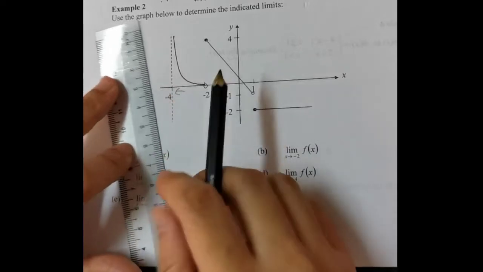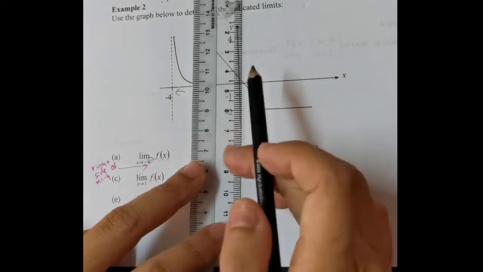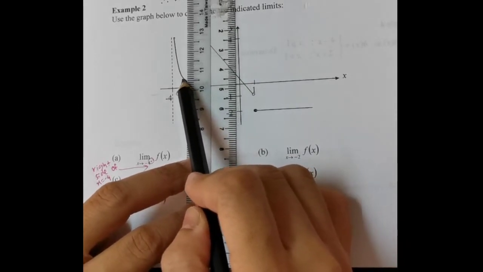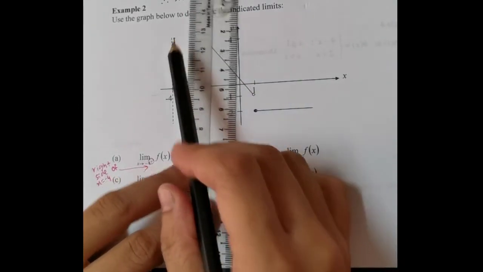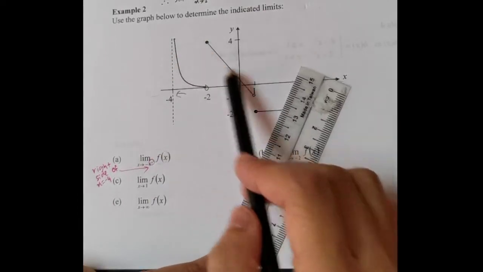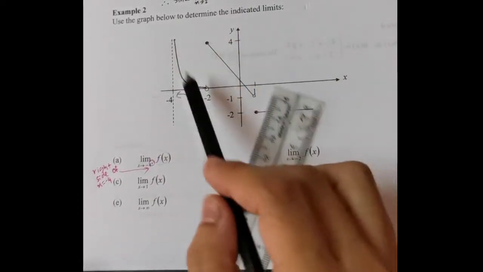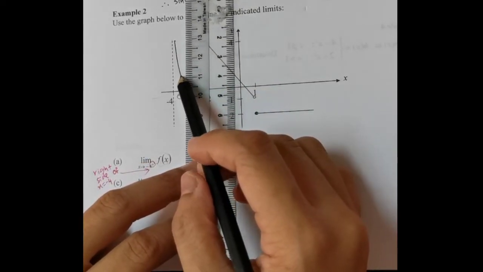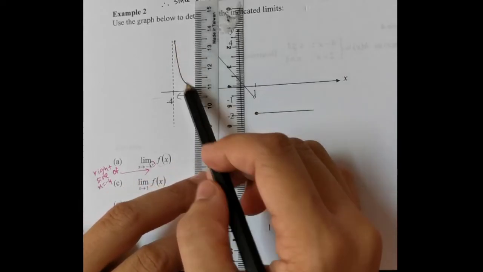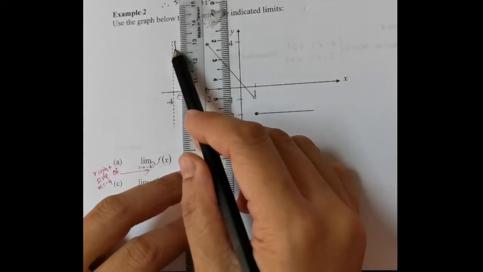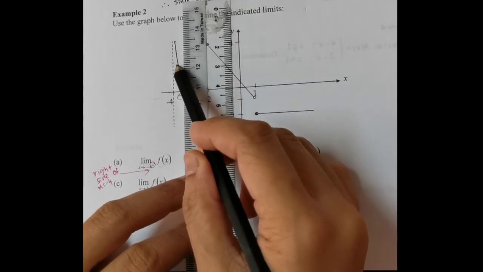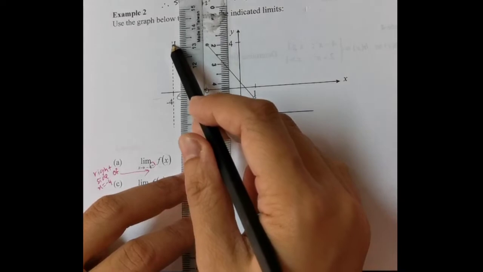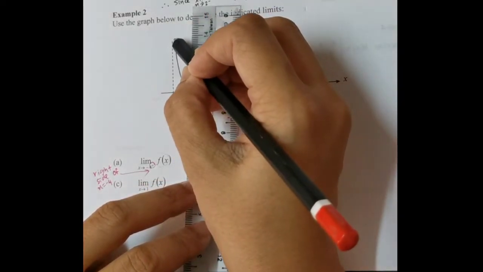Don't look at the left side of -4. So what is the value of y from the right side of -4? You can just move your ruler following this graph, because f(x) here means all of the lines on this graph. So move your ruler to the right side of x = -4. And as you can see, the value of y for this graph is approaching, where is it going to?